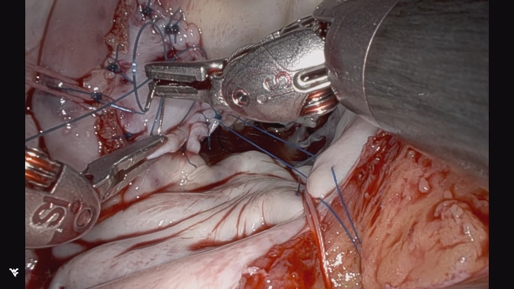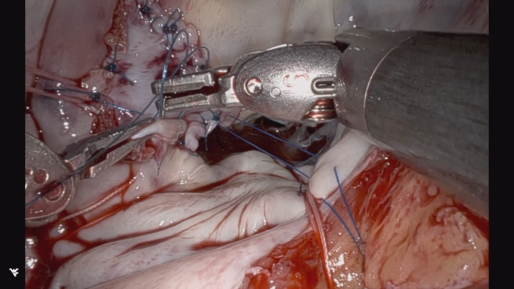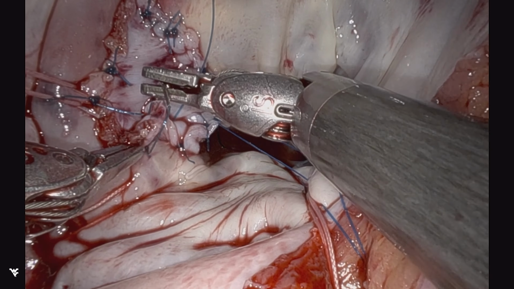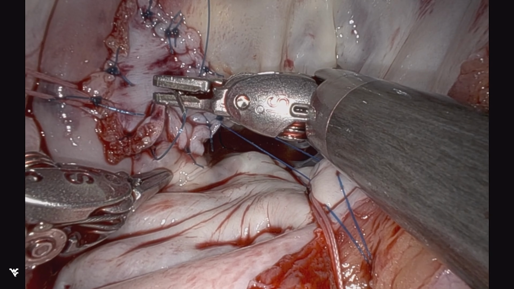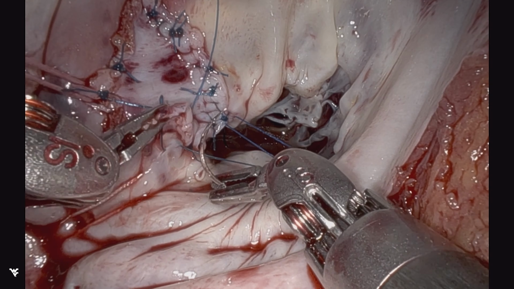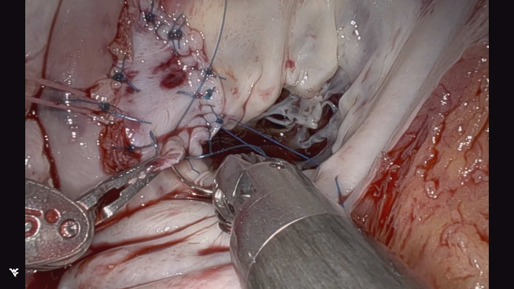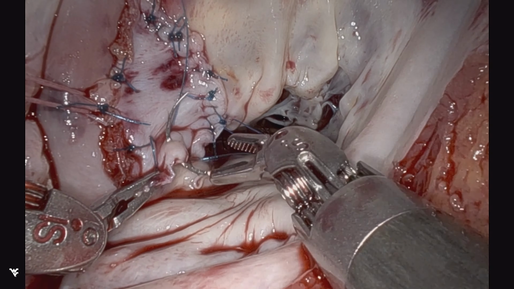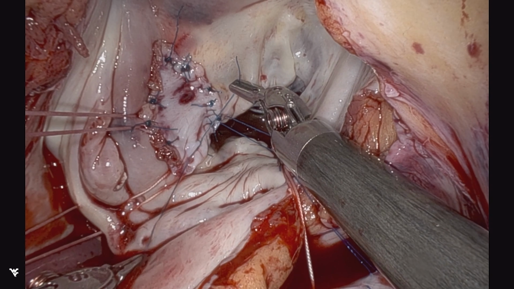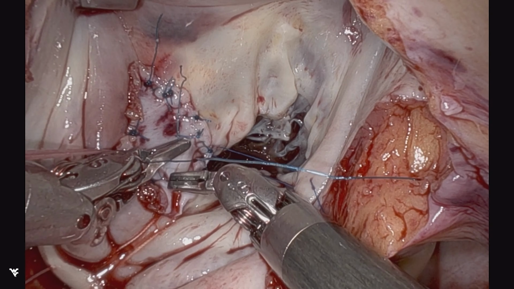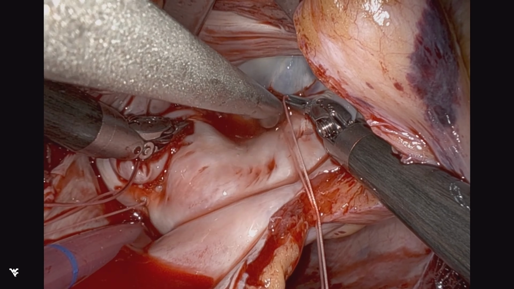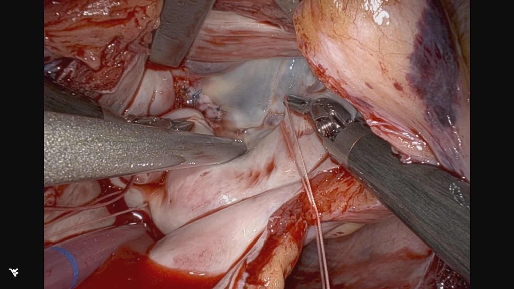And as we've demonstrated in previous videos regarding this technique, the goal here is to provide systolic competence and allow for diastolic filling. So this avoids restriction as opposed to just sewing the two leaflets together with a large gap. This somewhat normalizes the flow dynamics in these difficult cases.